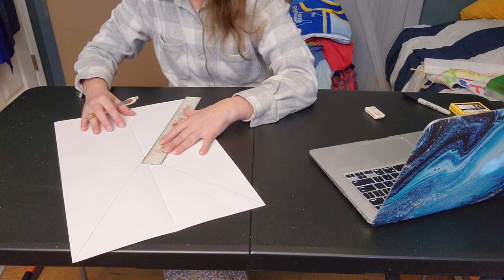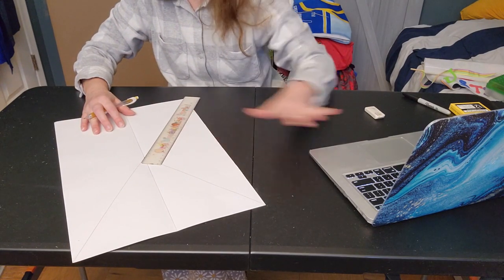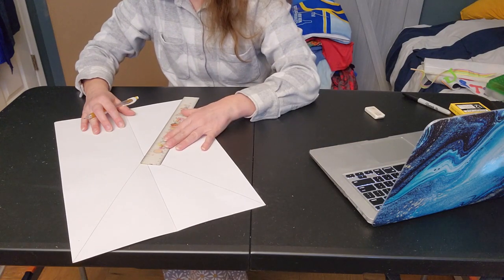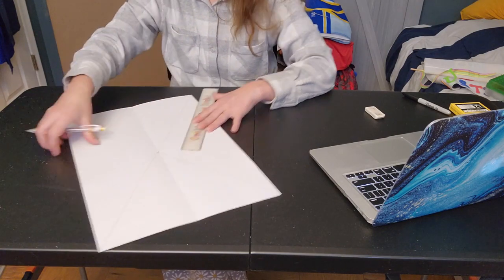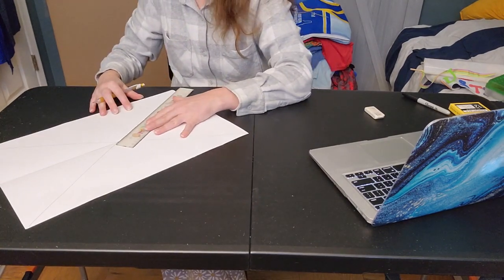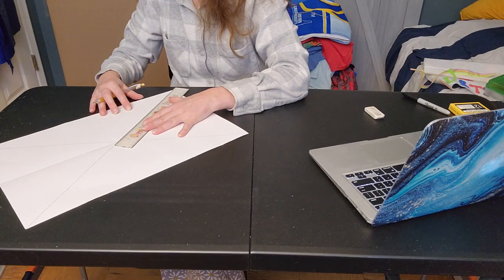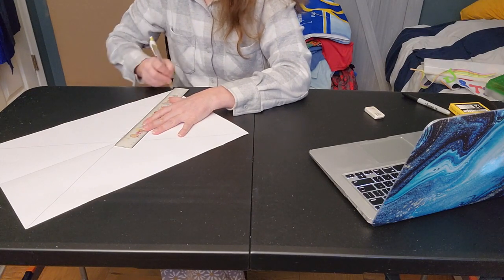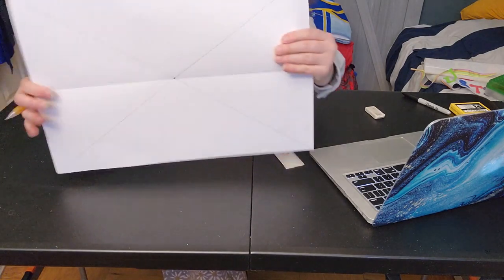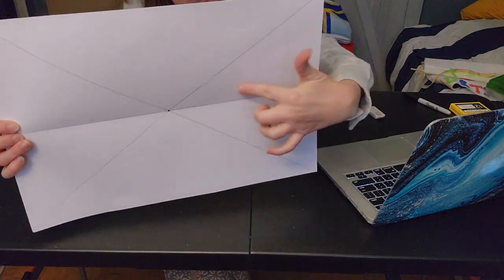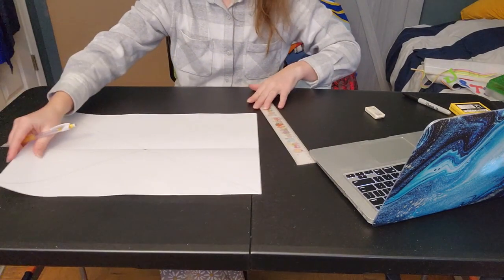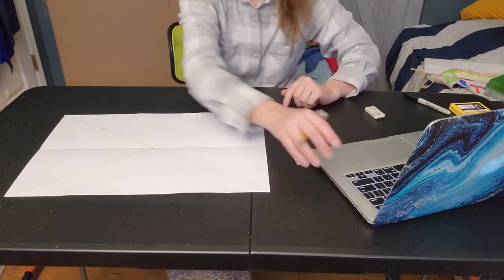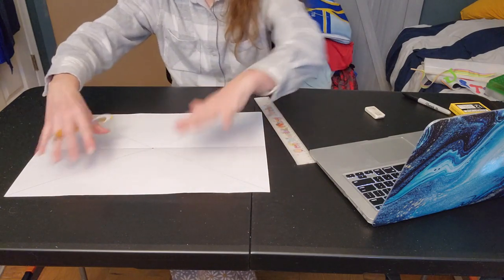Some of these you will end up erasing, so make sure you can see them, but you also want to be able to erase them if you're not going to use them later. So you're going to line it up, draw your lines. And you'll end up with your X in the middle of your page. These lines that you've drawn now, including your horizon line, are your receding lines. We will use them to frame out our picture as we draw it.